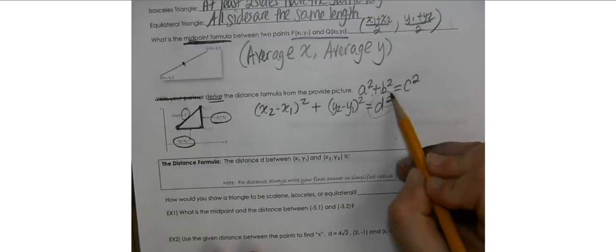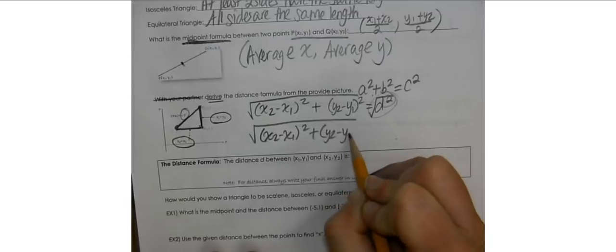So now, if I want to identify what my distance is, I need to get rid of the square. And the way to get rid of a square is to take the square root of both sides. So the square root of x2 minus x1 squared plus y2 minus y1 squared is going to be equal to the distance between 2 points. And that's what we call the distance formula.